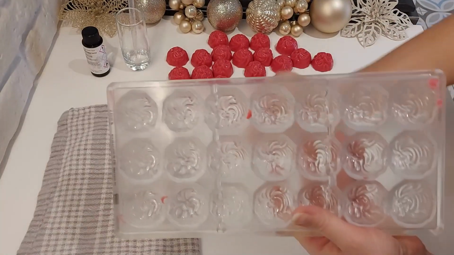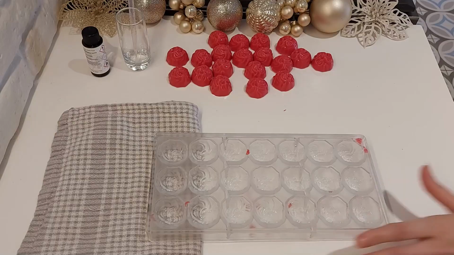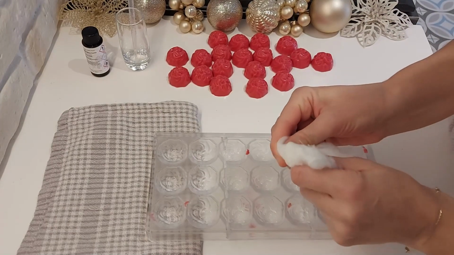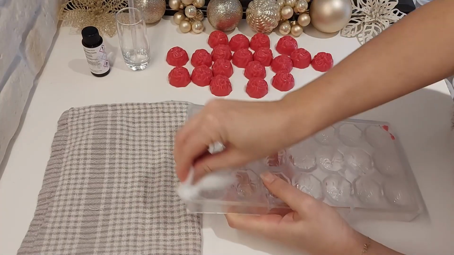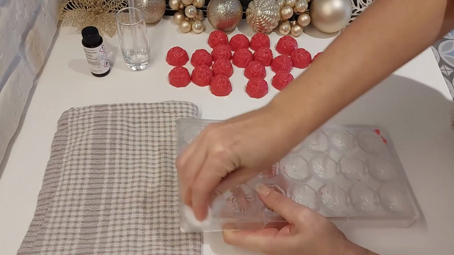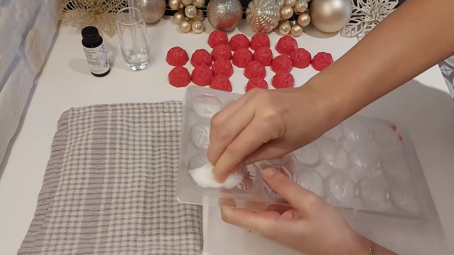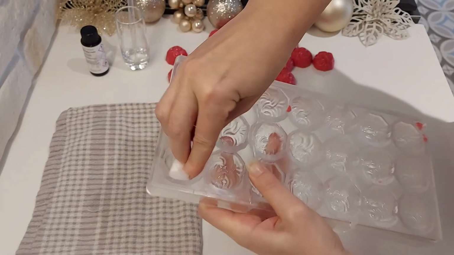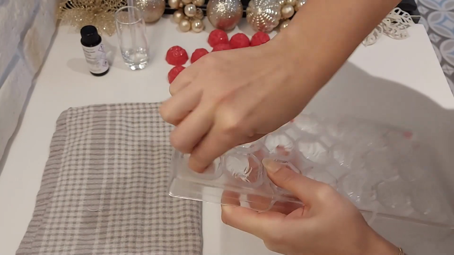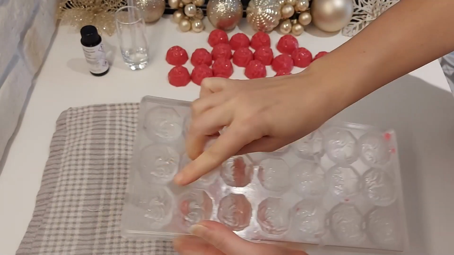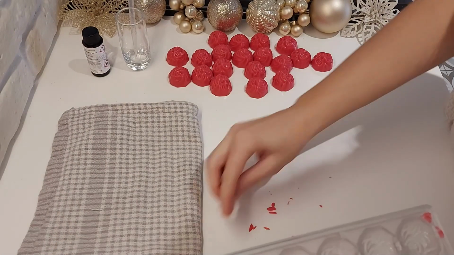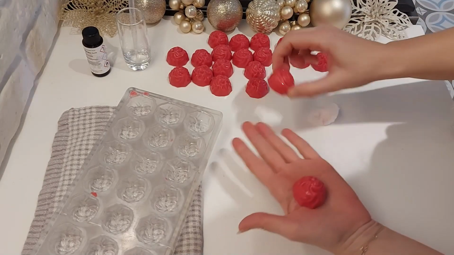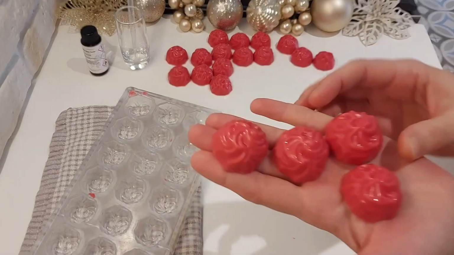So what I do with my mold is I take some cotton, just some regular cotton. Just grab a piece. I clean off each cavity. Just give it a good polish there. And you need to do that with all of them, of course. And then you can reuse the mold again. And then you get these really nice, shiny results. Absolutely love them.